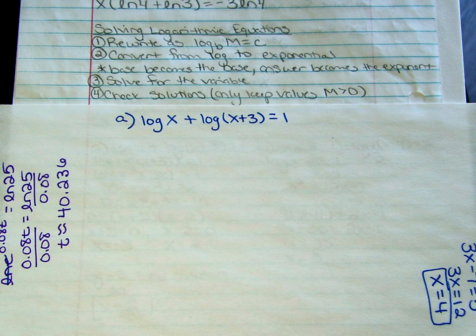Right now we have 2 logs on the left. We can't do that. But we learned a lot of different rules that we can combine our logarithms. So what rule am I going to utilize here? The product rule. Yeah. I can combine these using multiplication.